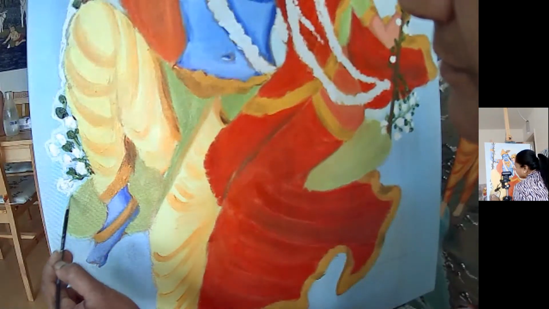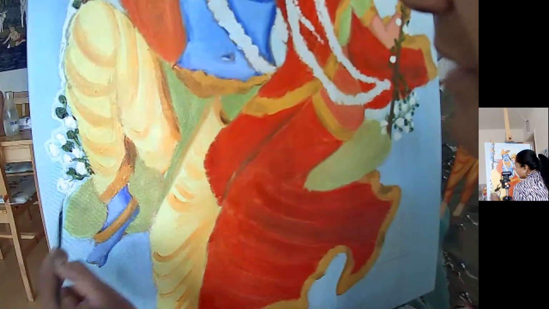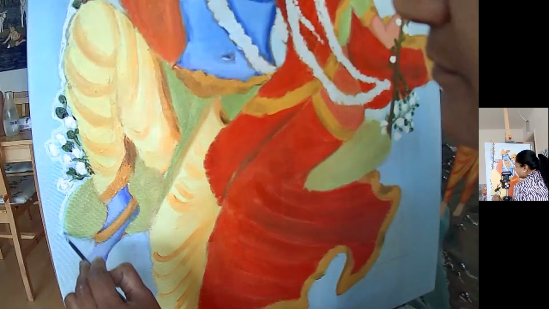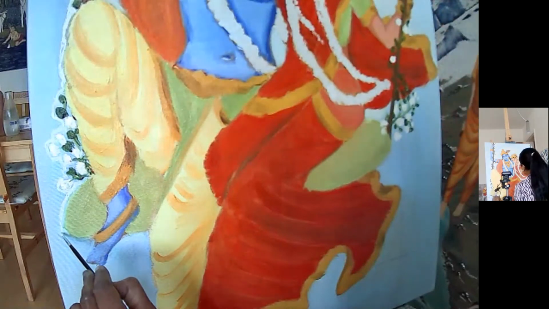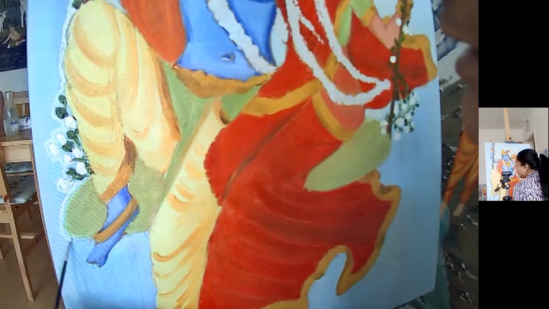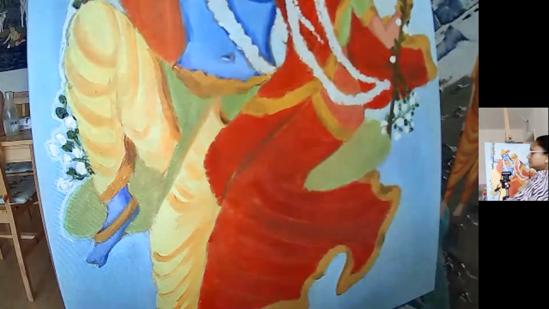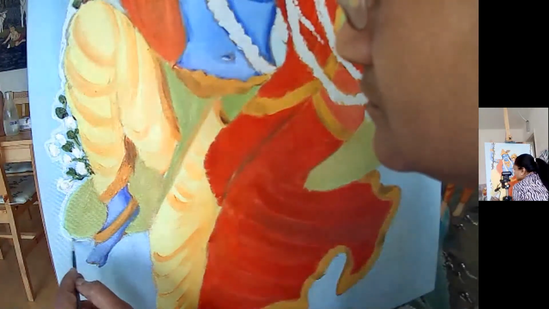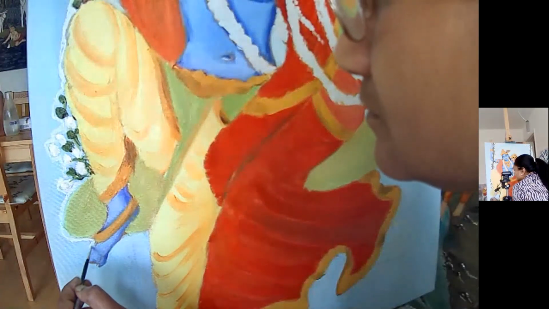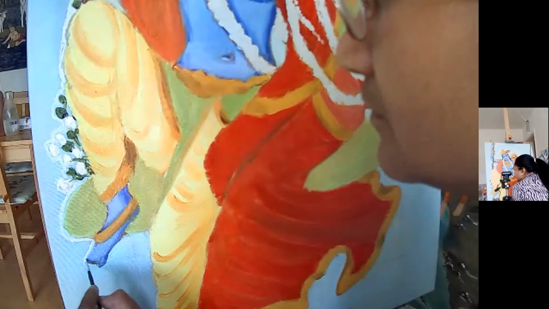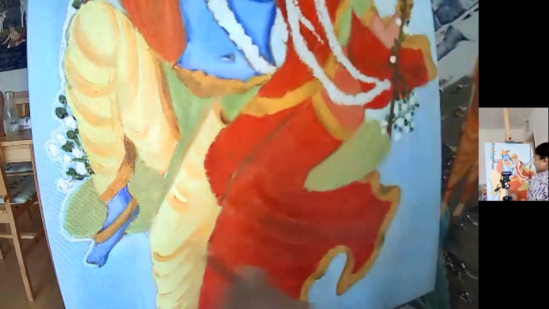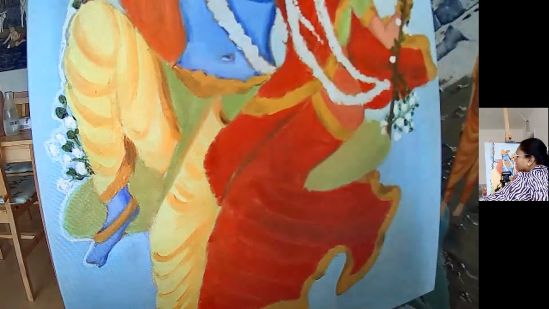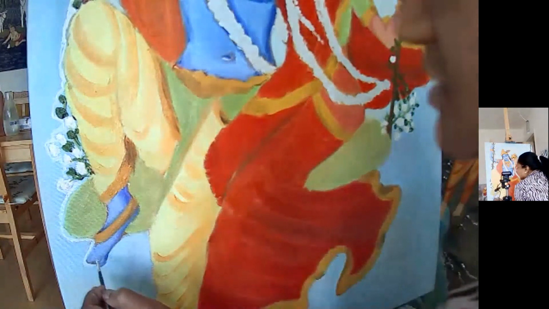So, coming close to the base of the swing, marking that contour line there. We haven't worked on his fingers or the toes as well, isn't it?